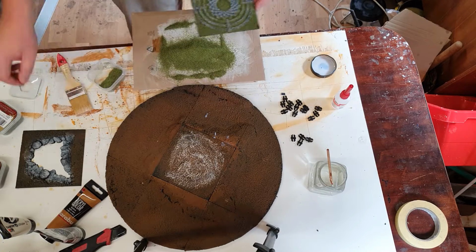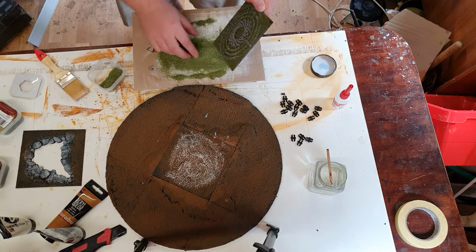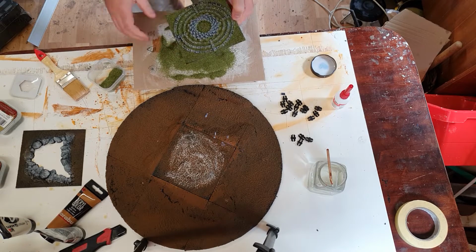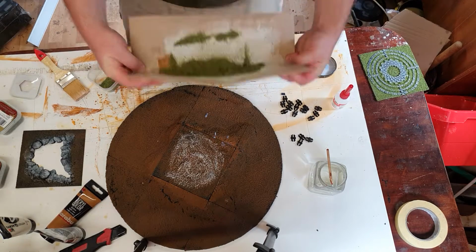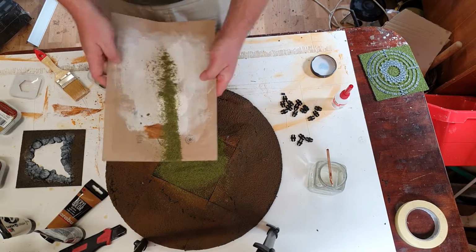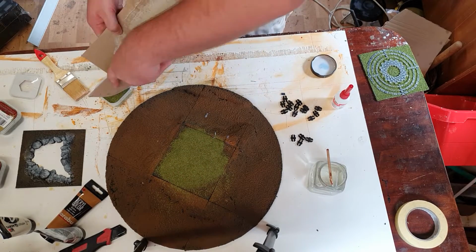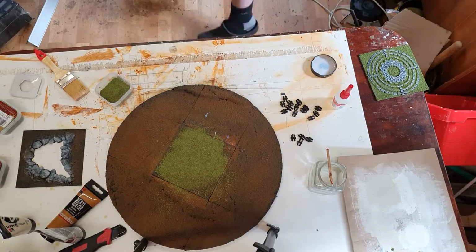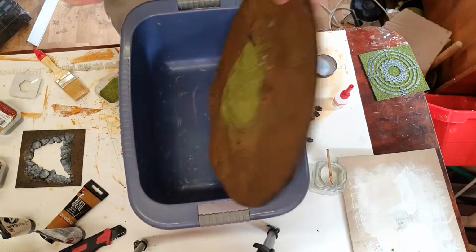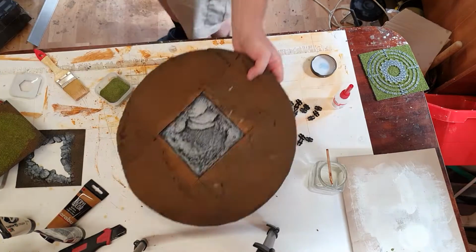After sprinkling it on, pressing it on a bit, just shake off the excess onto a piece of cardboard so you can easily put it into a container or use it for the next piece. And from this one package I've got plenty of leftover.